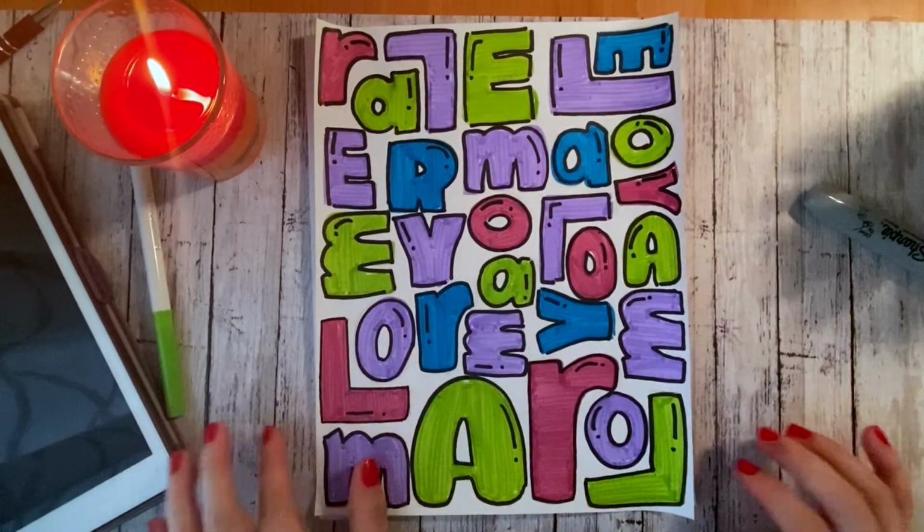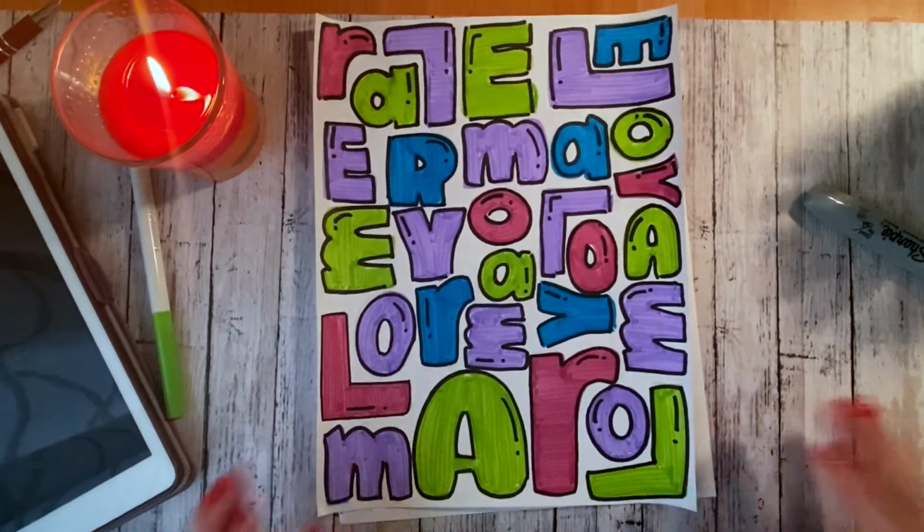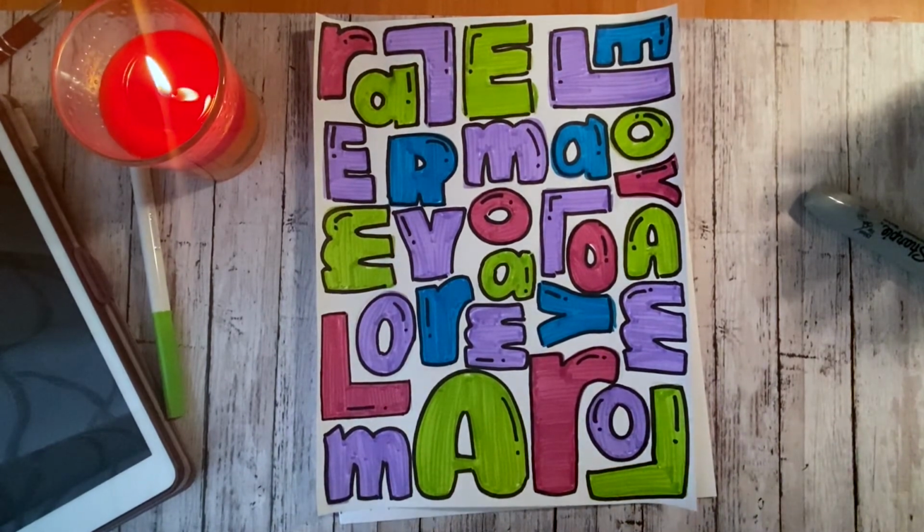Alrighty, so here is my finished drawing. So pretty fun, pretty simple sketchbook prompt to kind of get you started and get you familiar and a little bit more comfortable with drawing.